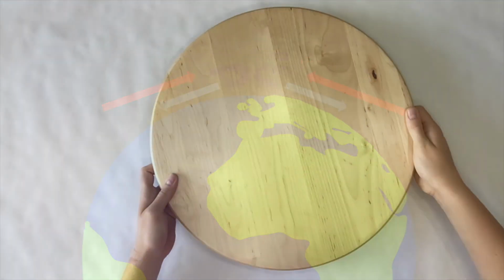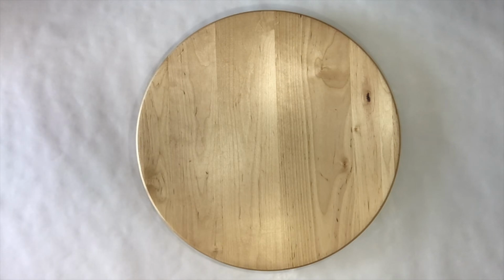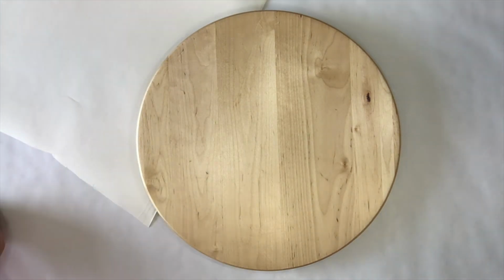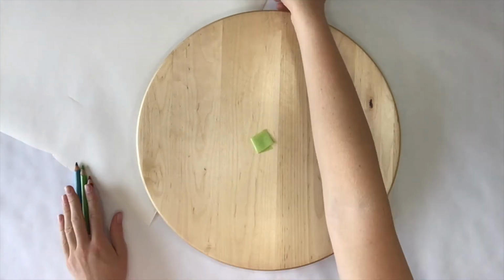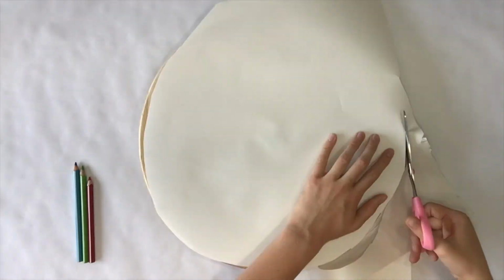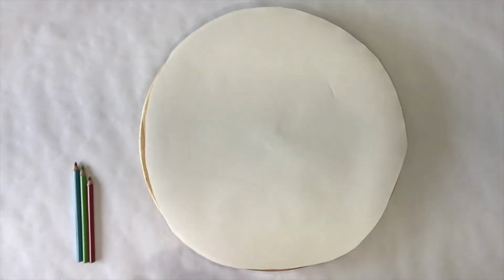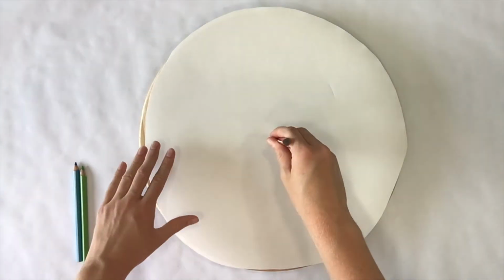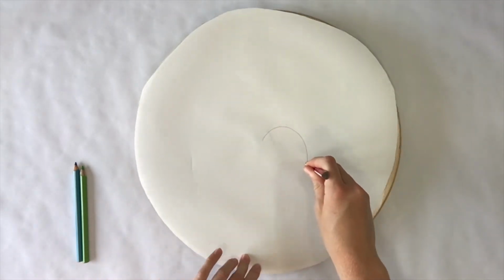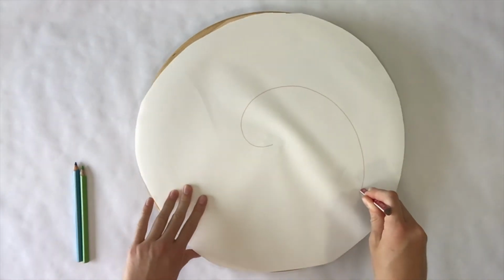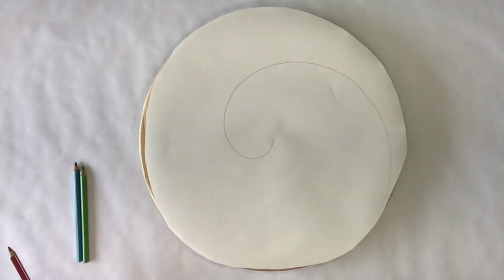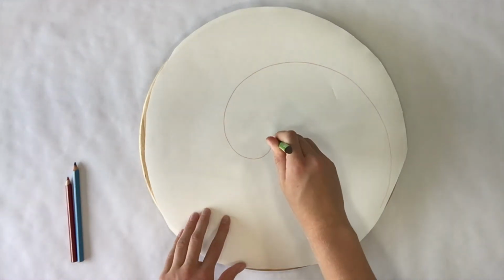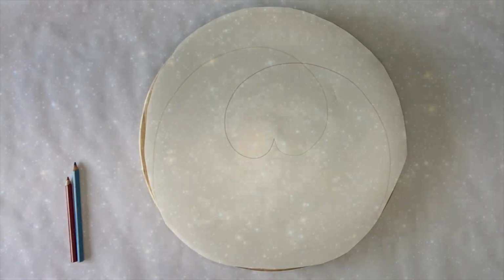You can try this out by getting a plate or turntable, a paper, and a pencil. Stick the paper to the plate or turntable. Imagine that this is the North Pole. Place your pencil in the center and gently spin the surface counterclockwise while pulling the pencil toward yourself. Look, a spiral forms. If you want to demonstrate winds on the South Pole, simply spin the surface clockwise instead.